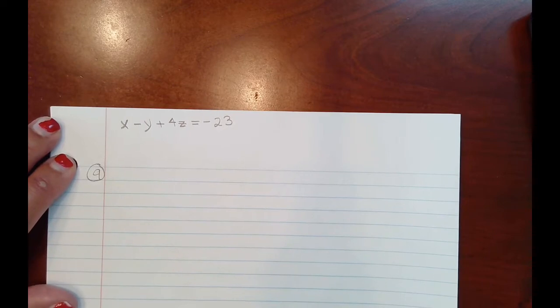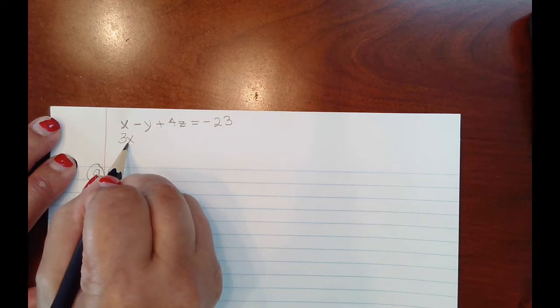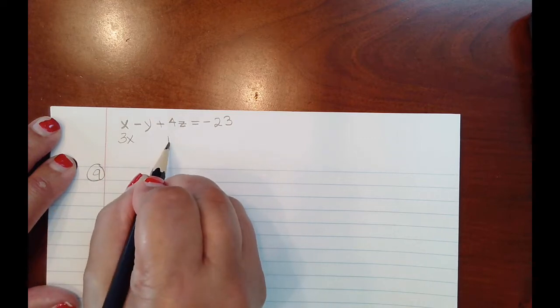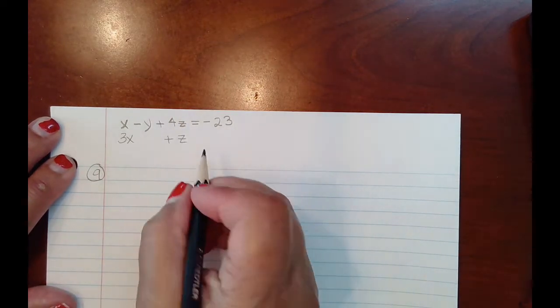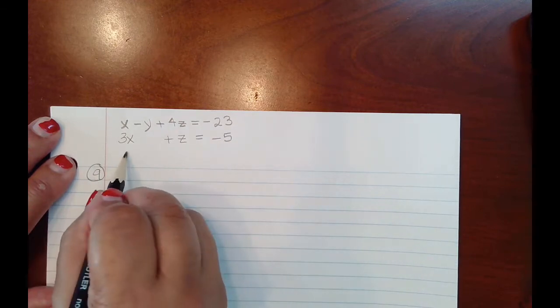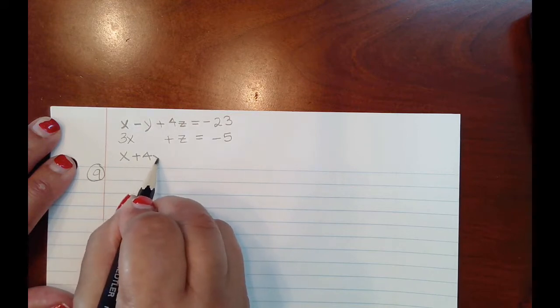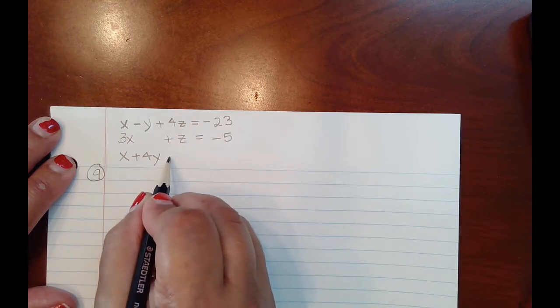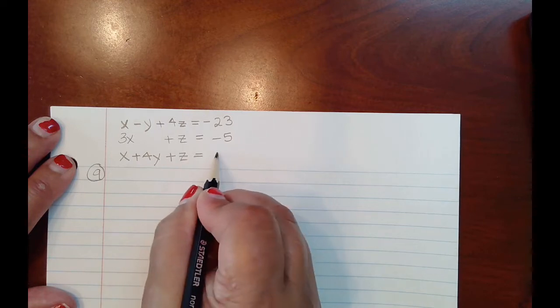Okay, so this was one equation in the system. x minus y plus 4z is equal to negative 23. Next equation for number 9 is 3x. There's no y term, but there is a z term. And then the last one is x plus 4y plus z, and that's equal to 7.